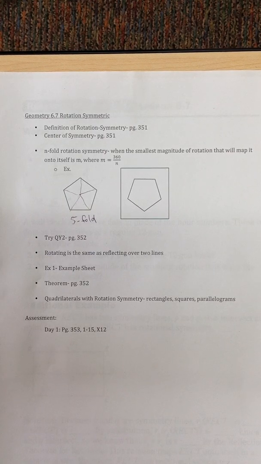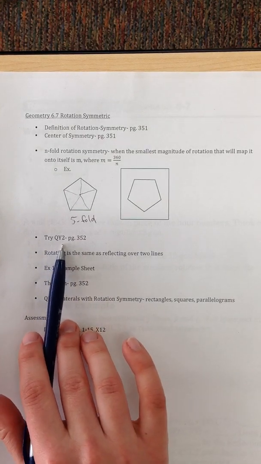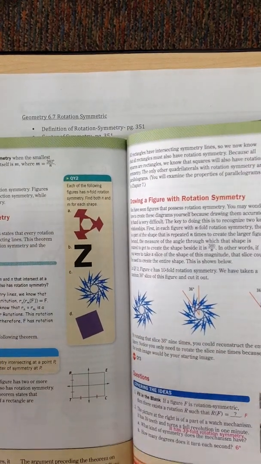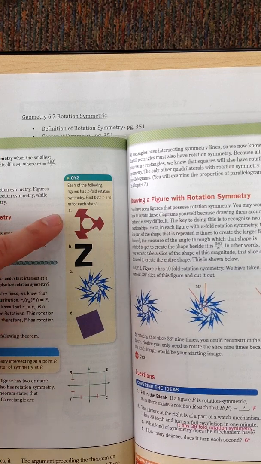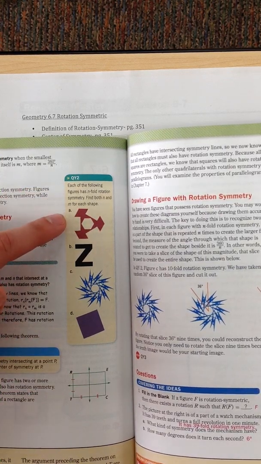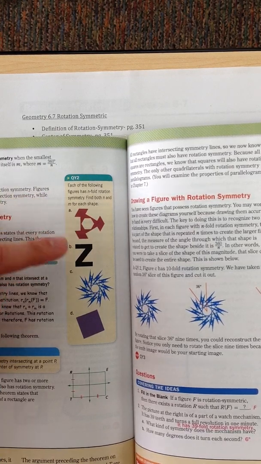What else here? So we usually don't do these, but it's QY2. They're just little questions on page 352. Basically they've got 4 different pictures, I'll put them up here, and you are trying to find 2 things: the number of folds and the amount of degrees it takes to turn it back to where the shape's the same.